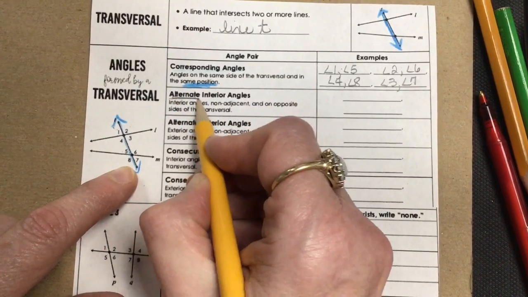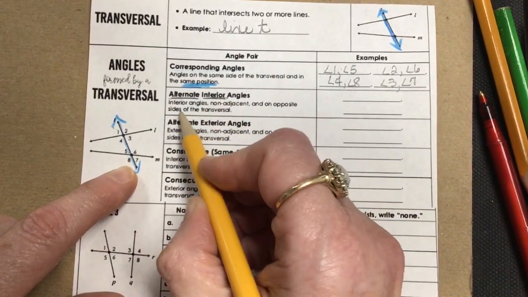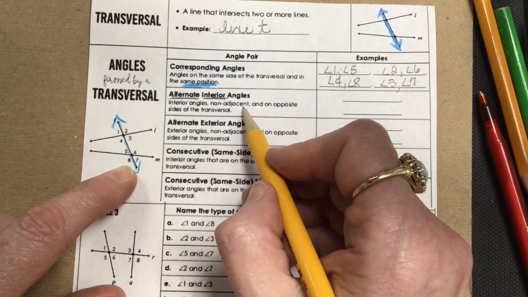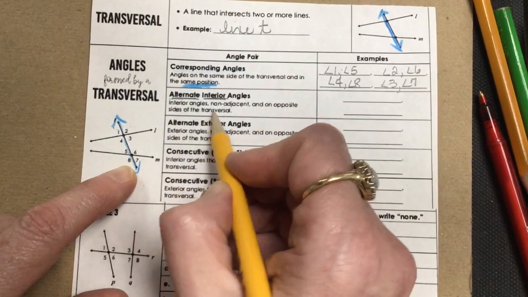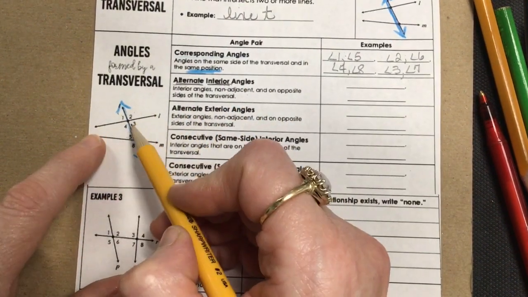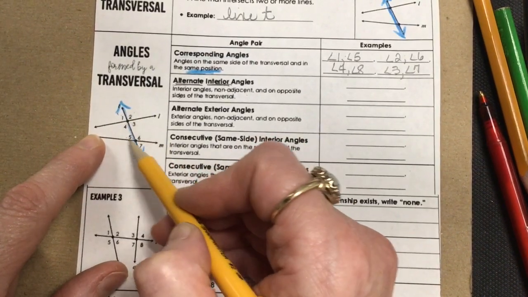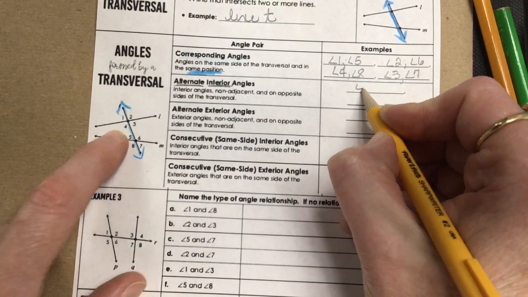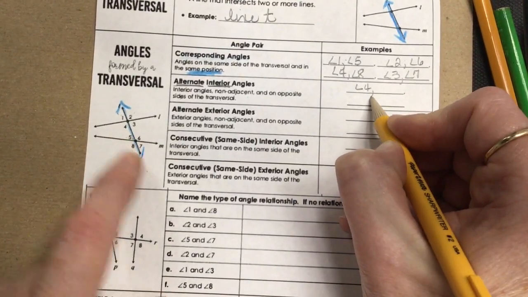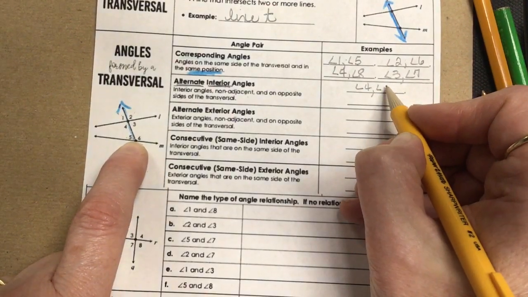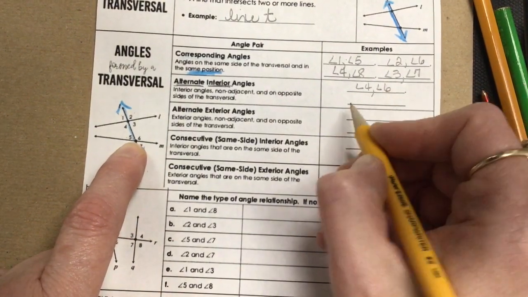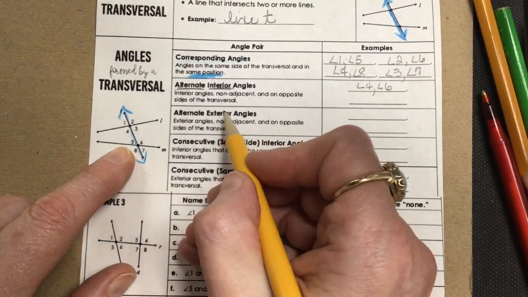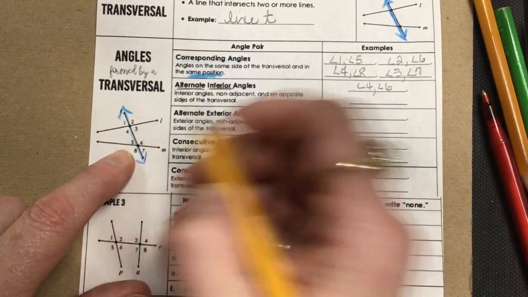Now, alternate interior. Well, let's see how they say it. They are non-adjacent. I don't know that you would ever think about that word. And they're on opposite sides of the transversal. I look at these, they would be on the inside, so it's only these, and they're going to be across from each other, across the transversal. So it's going to be angle, is that 4? And then what's this one, angle 6? Yes, if I look in my camera, I can probably see it better. They're across from each other, and they're between the lines: alternate interior. And then these two, and that looks like 3 and 5.